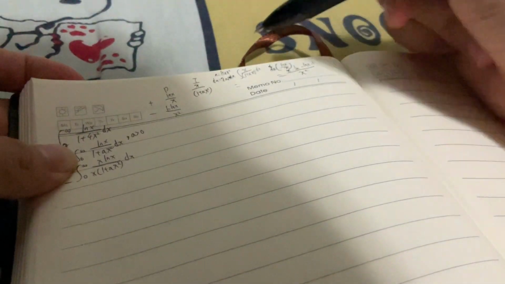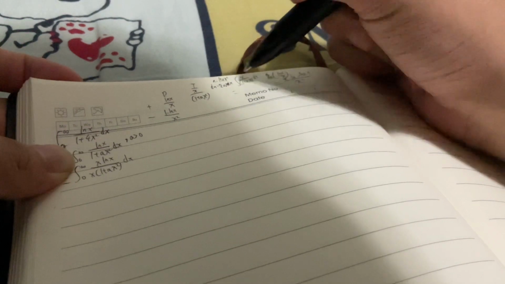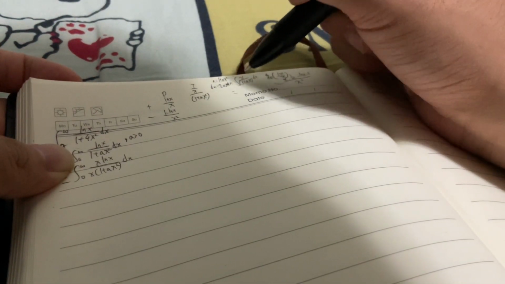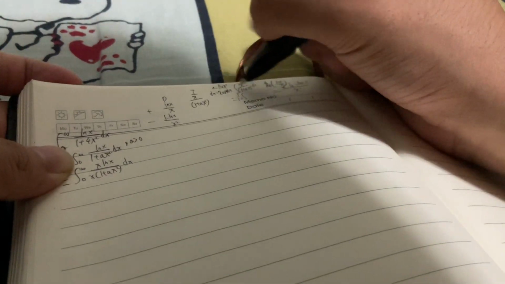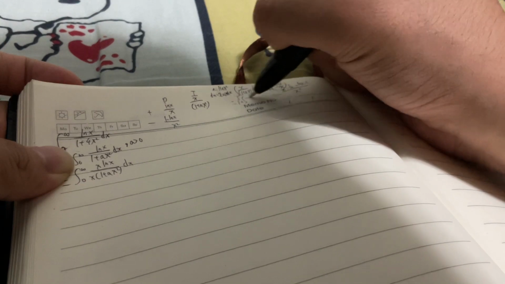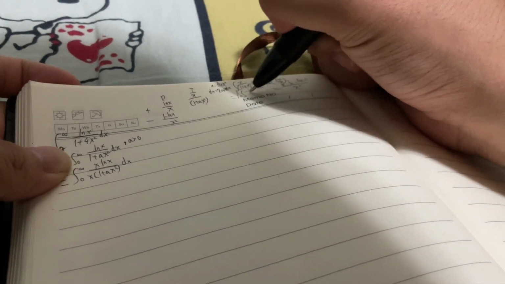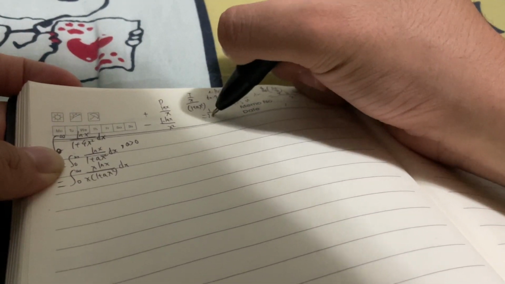On the top, we need a 2a to become our du. So multiply by 2a and then divide by 2a to get back the original. So you will get 1 over 2a, and then on the top you will get du over u.